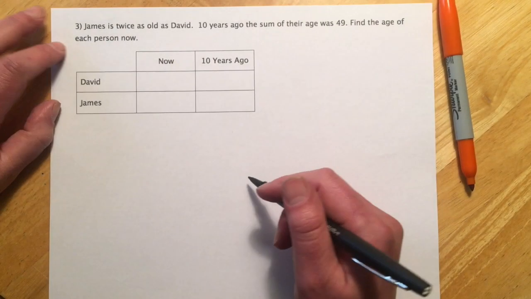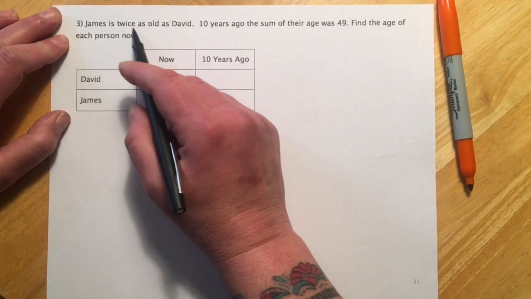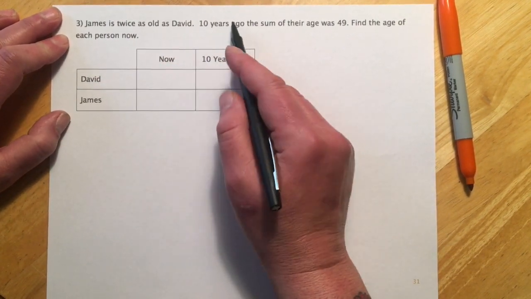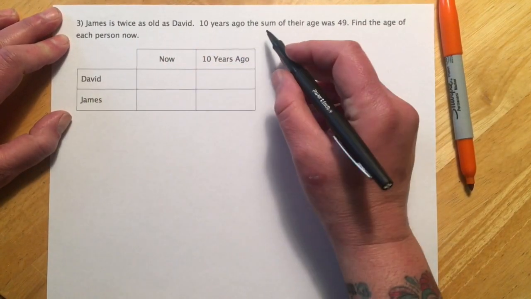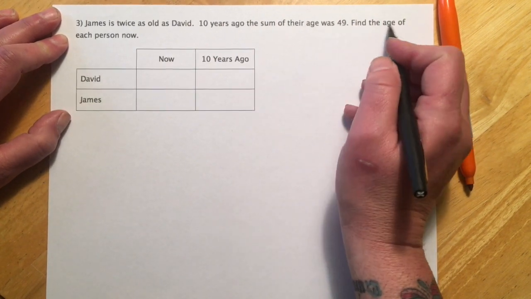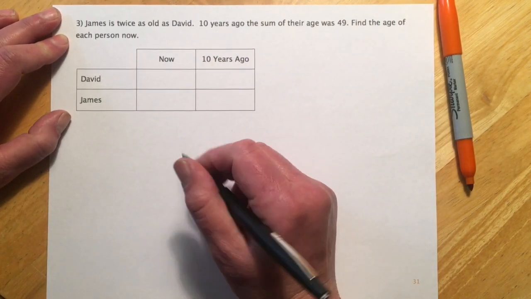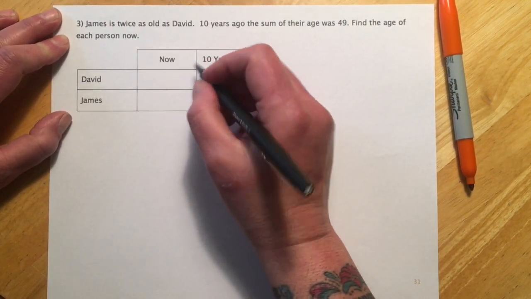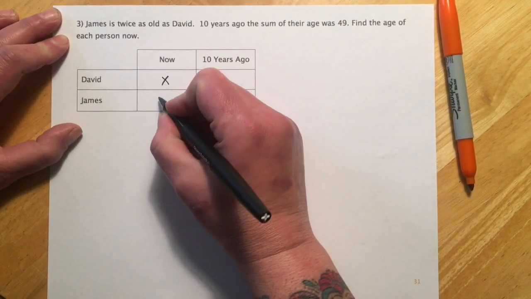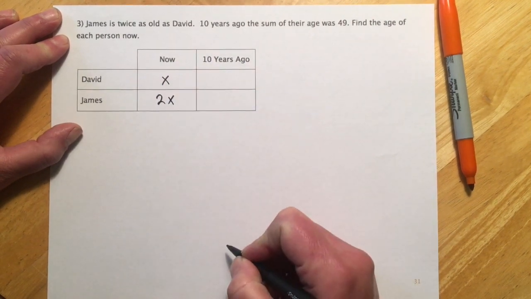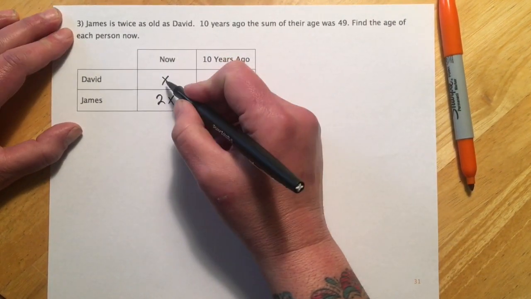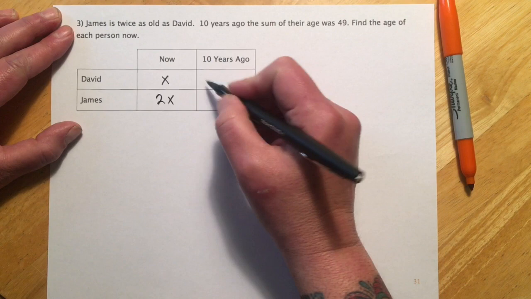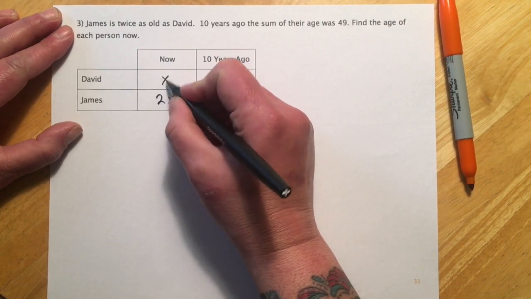Okay, similar problem, a little bit different wording. James is twice as old as David 10 years ago, so now we're going into the past. The sum of their ages was 49. Find the age of each person now. So James is twice as old as David. So however old David is, James is twice that. 10 years ago, so say again, say David's 20, 10 years ago, he'd been 10, right? So we're saying 20 minus 10.